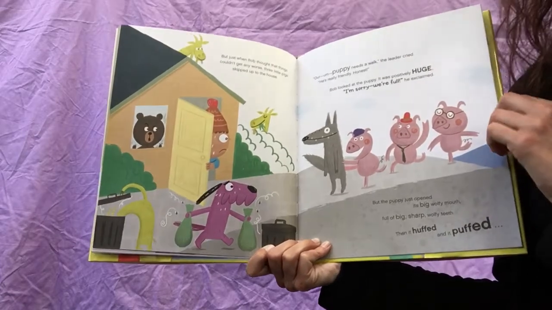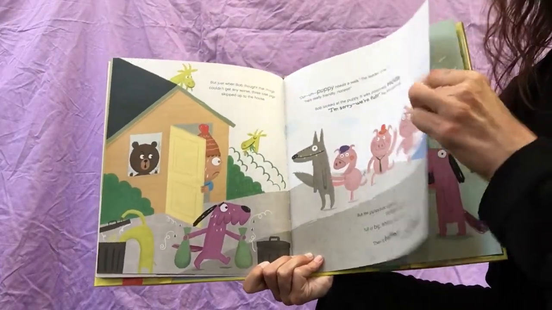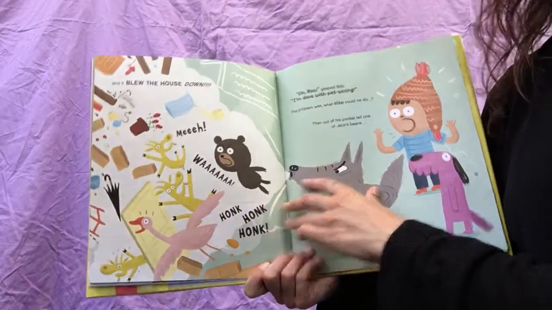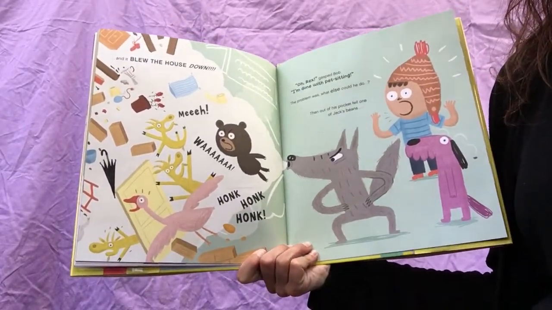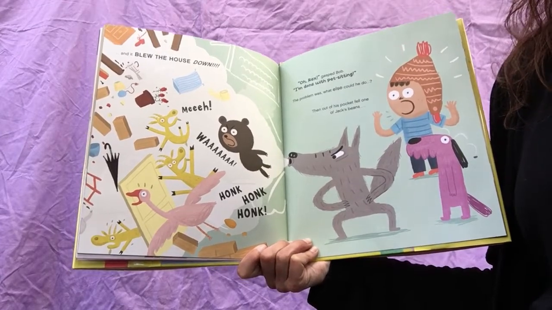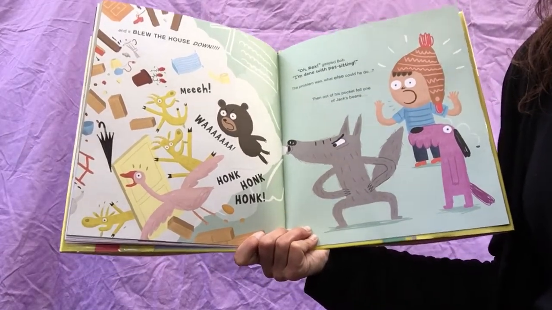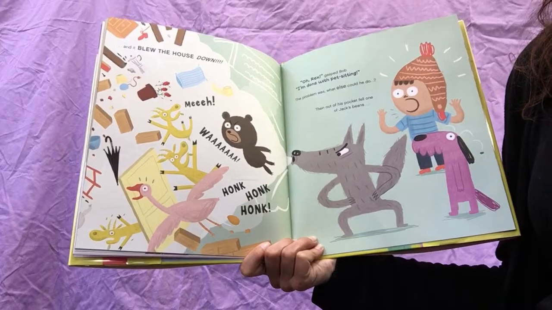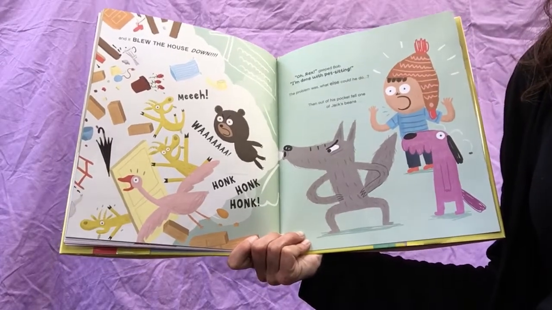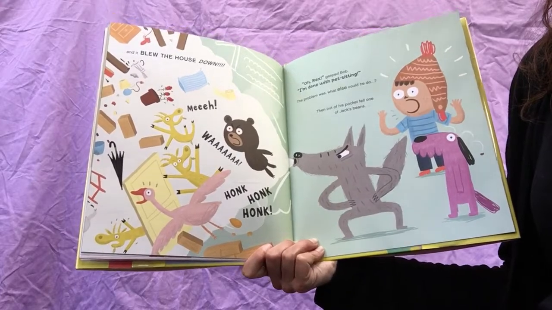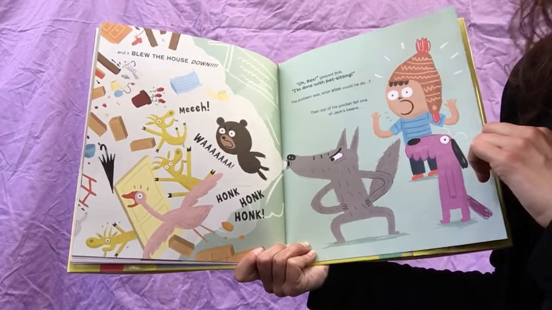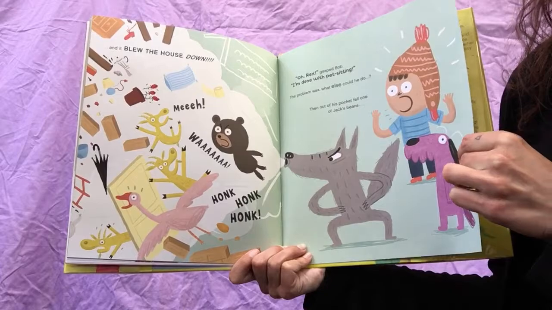Then it huffed, and it puffed, and it blew the house down. Meh, wah, honk, honk, honk. "Oh, Rex," gasped Bob. "I am done with pet sitting." The problem was, what else could he do? Then out of his pocket fell one of Jack's beans.